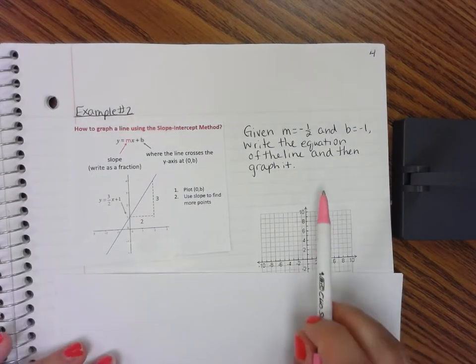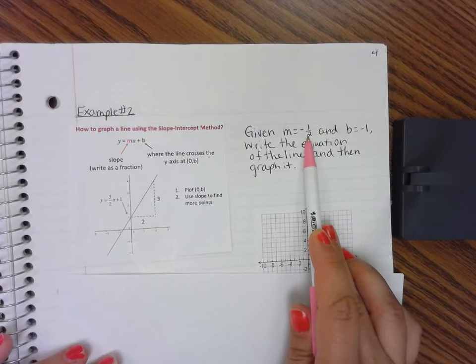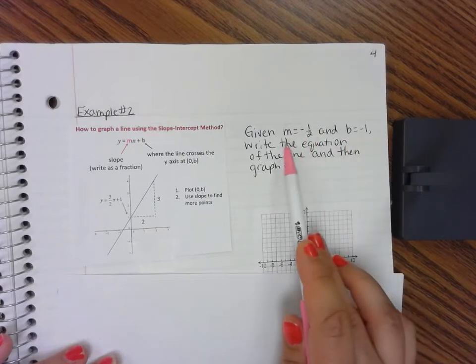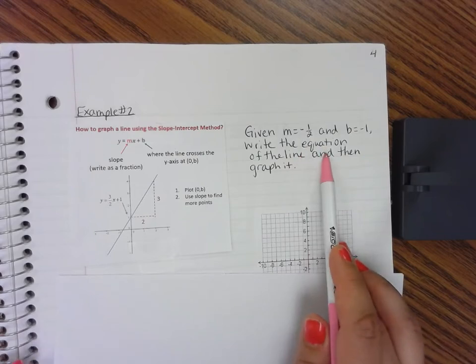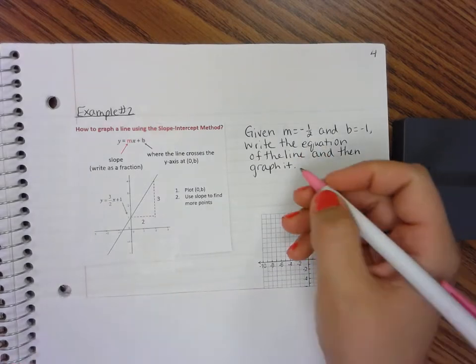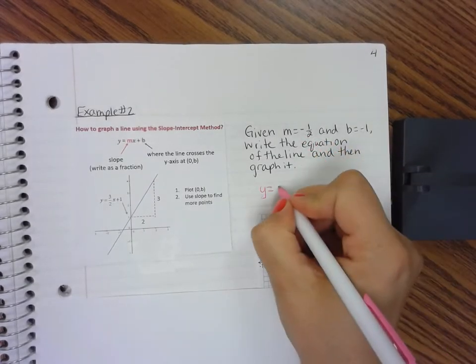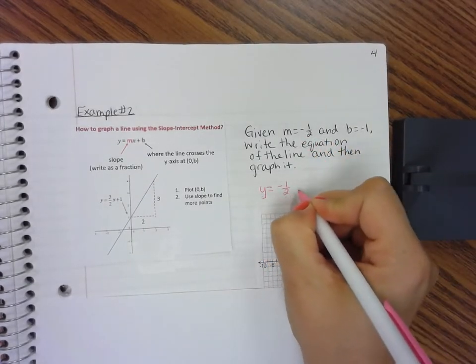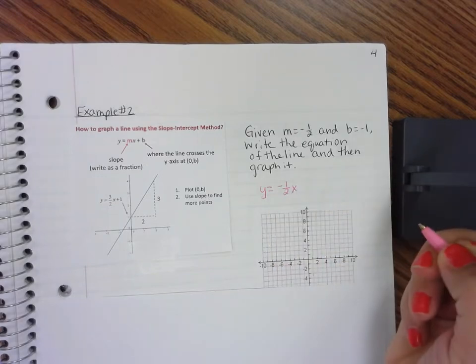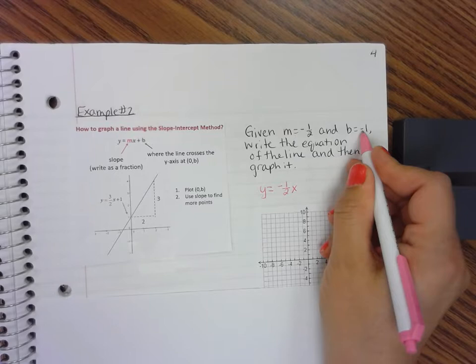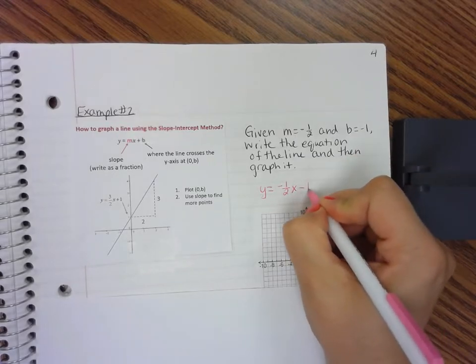We are going to use the slope of m equals -1/2 and a b value of -1. But I want you to write the equation first and then graph it. So we have y equals, our m value is -1/2, and then we put our x, and then typically we would use a plus sign, but because we have a -1, we're going to write it as -1.